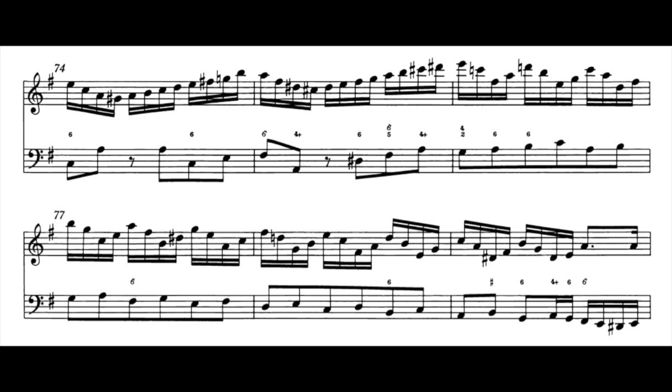So I play again with the alto recorder, 79. I'm asking myself if the modern flutist plays D or C sharp. I will check the performance from a modern flutist. This is a good question.